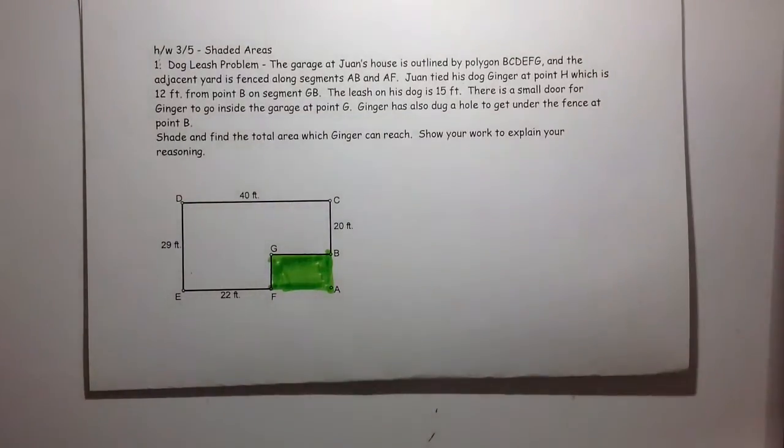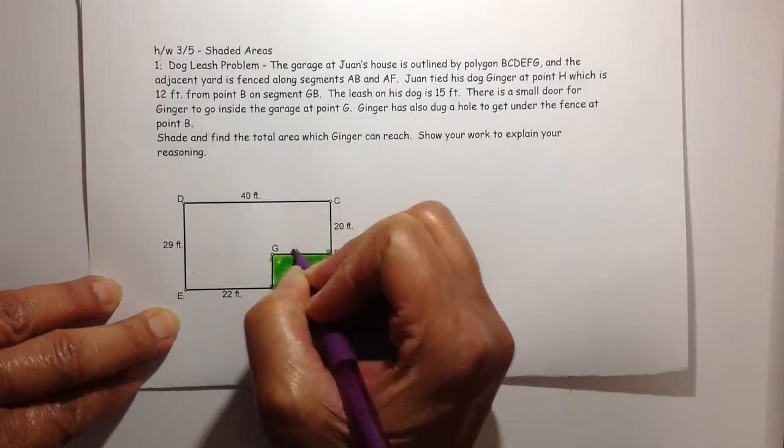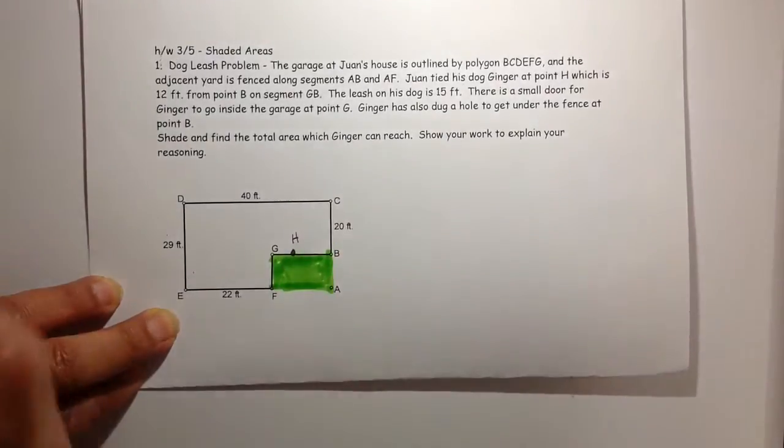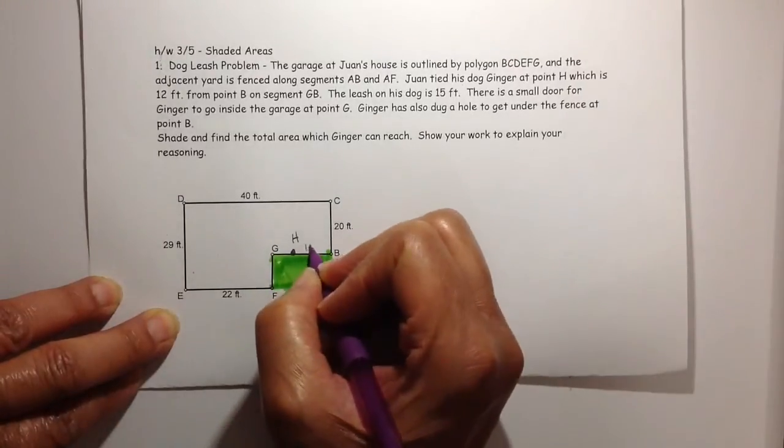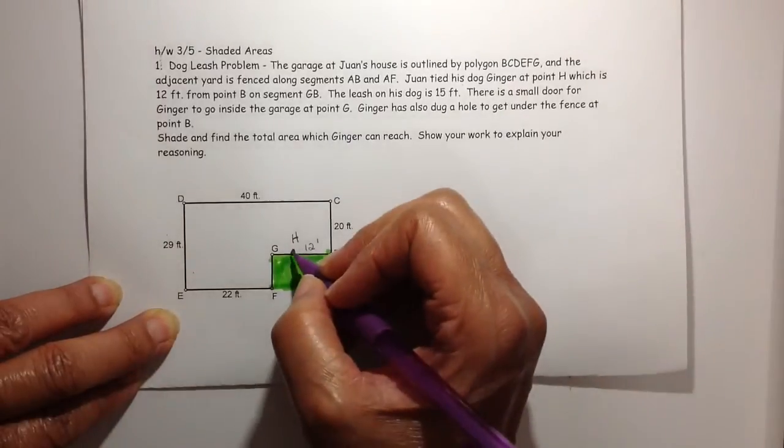And so the dog is attached at point H, and it says H is 12 feet from point B on segment GB. So here's point H where the dog is leashed, and that's 12 feet from point B. And it says the leash itself is 15 feet long.